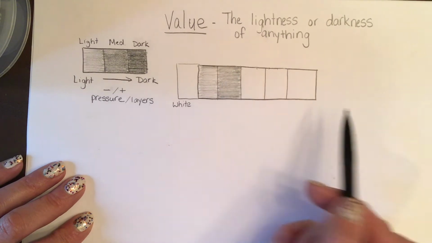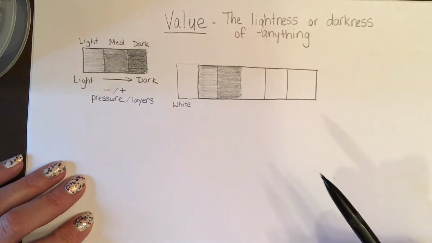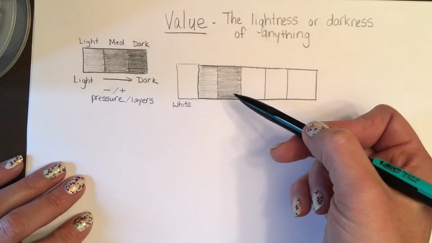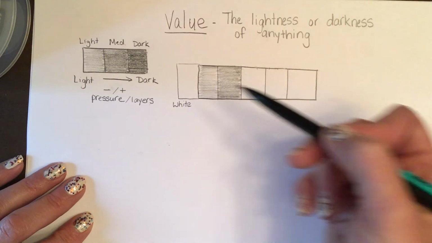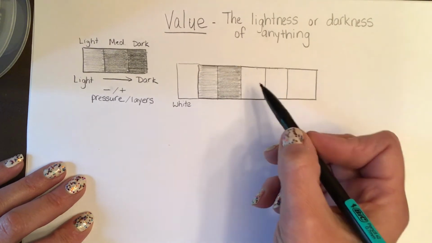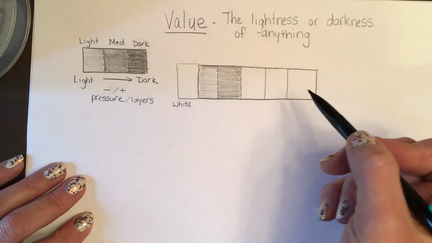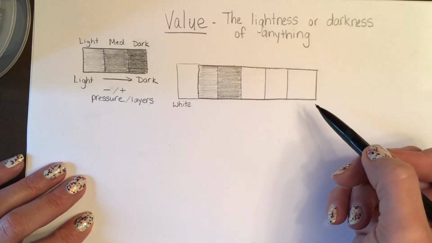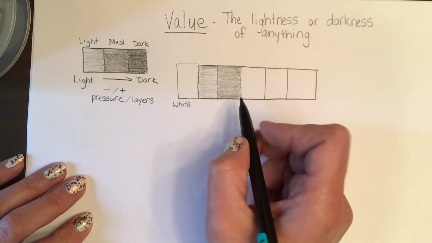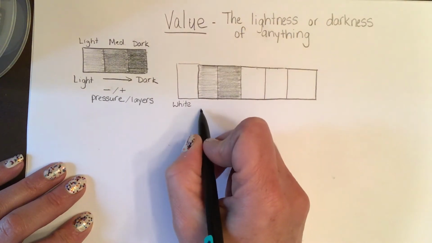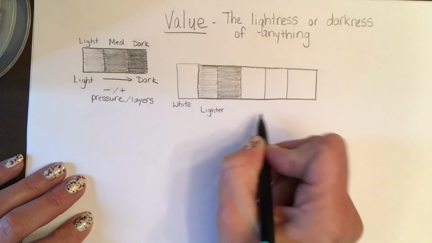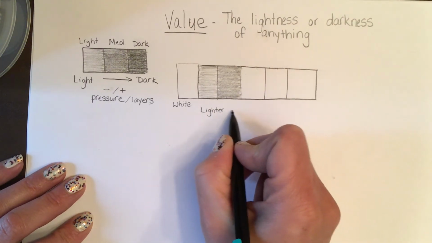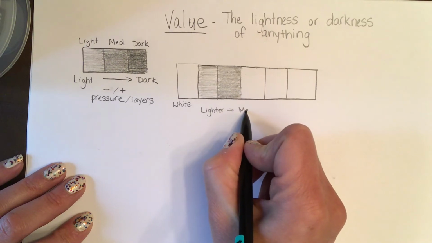Now, I tell you in class, I don't want to see an Oreo cookie. I don't want it to be black and white. I don't want a quick jump. A value scale has to be a gradual change. So each box should just look a little bit different than the one before it. Now we're going to start moving on. So these were our lighter values. Okay, our lighter values. Now we're going to get into our medium values.